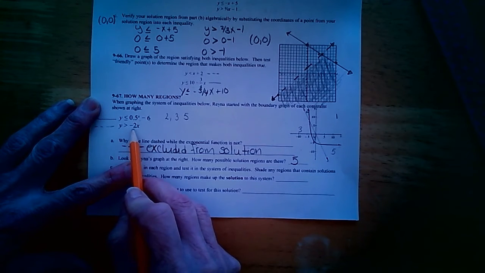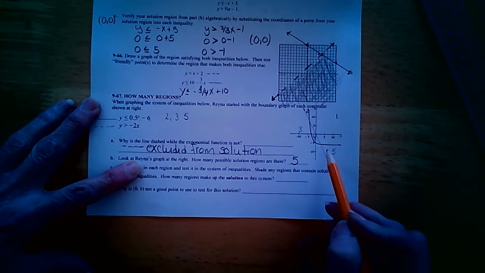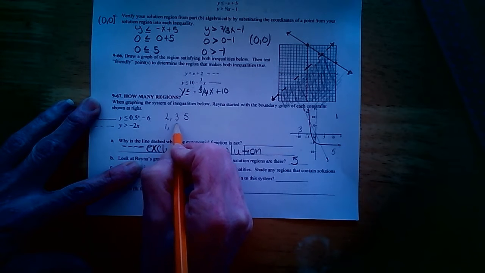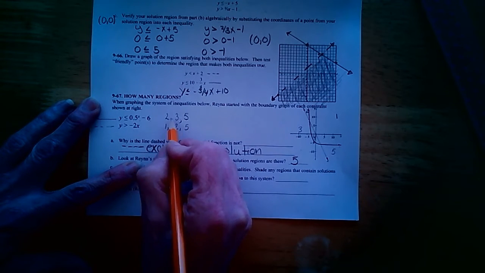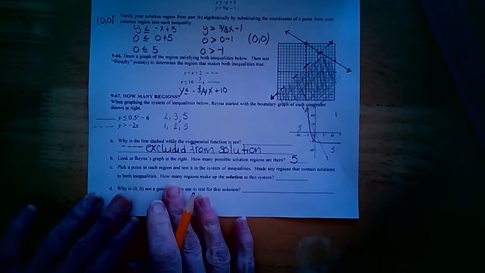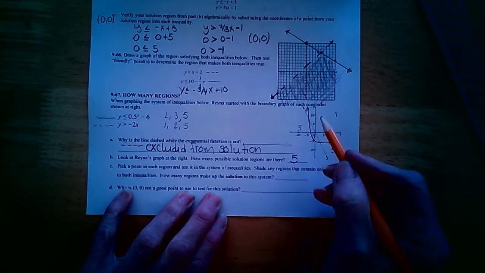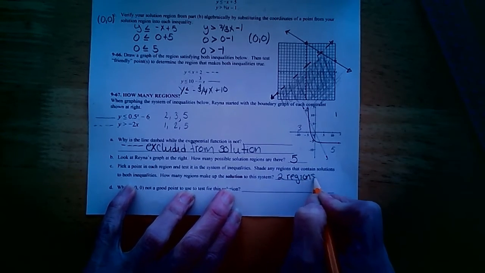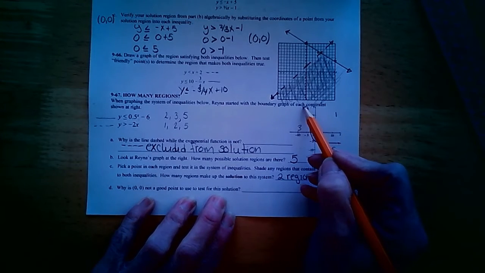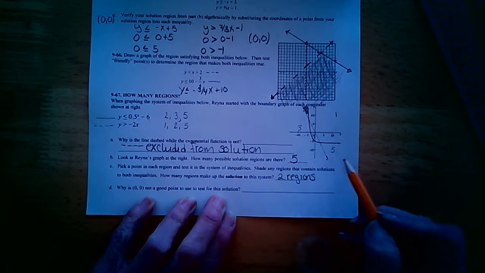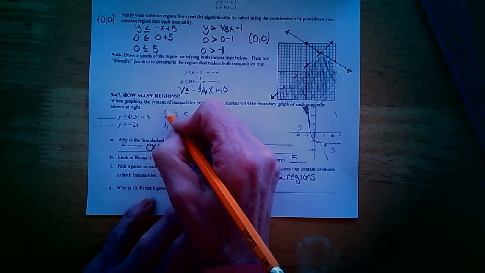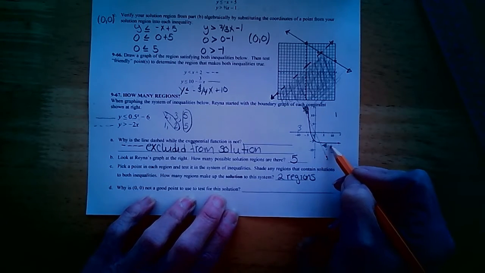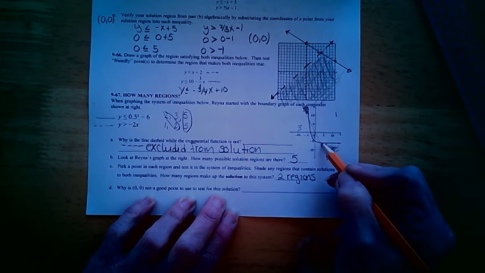If I'm looking at a greater than for my linear, I could have region 1, 2, or 5. So which regions do they have in common? They have 2 regions, right? So region number 2 and region number 5 are what they both have in common. So those are my solutions.